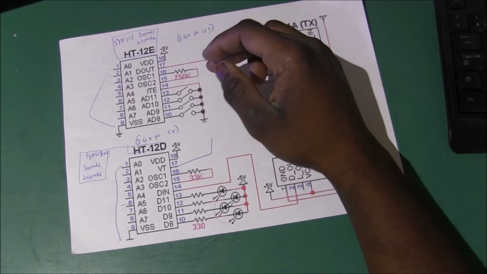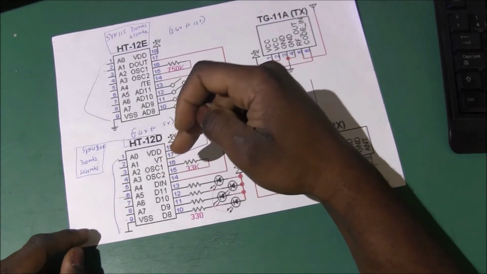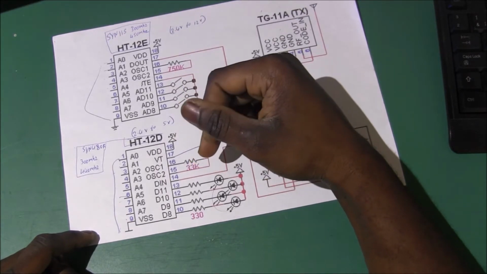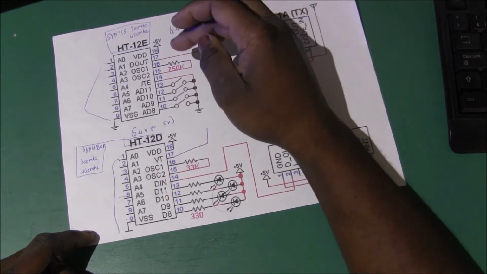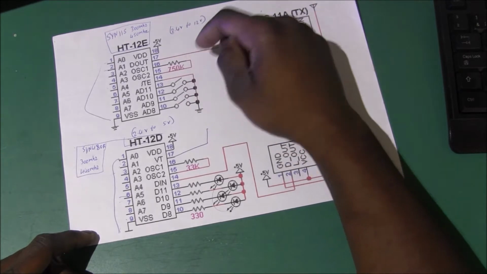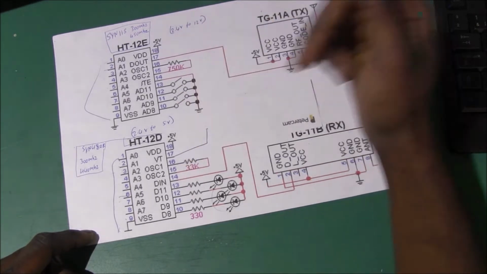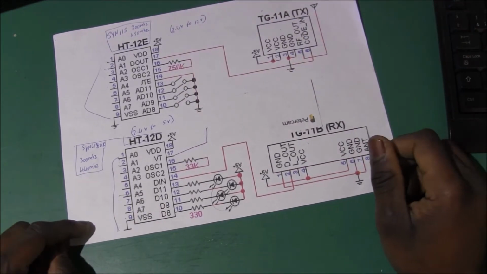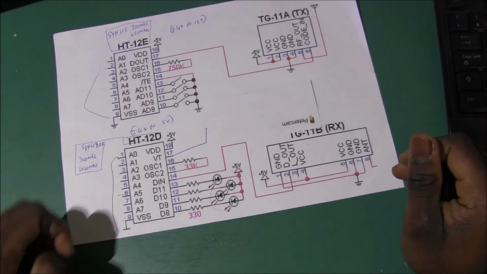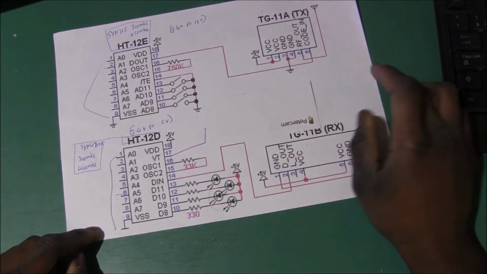The resistance on the encoder has to be at least 50 times that of the decoder over here, so that they can match up your frequency on the two ICs.